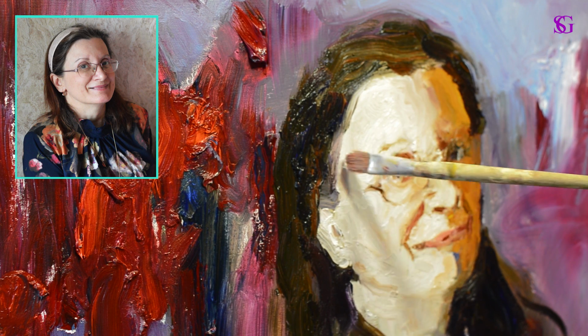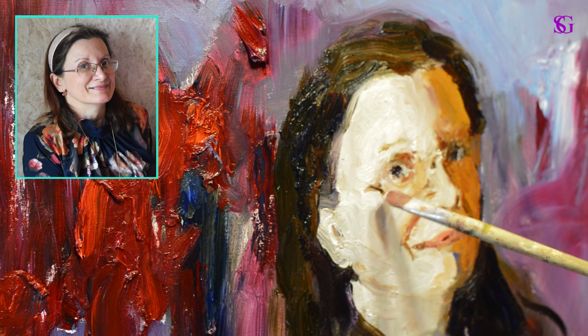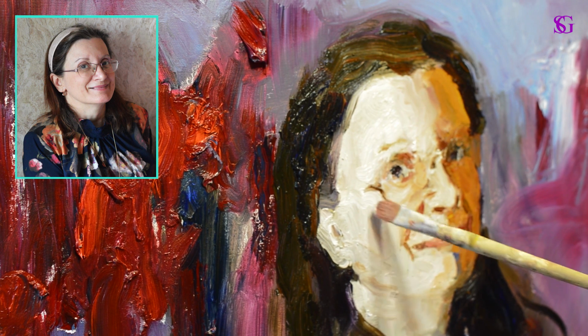The idea of this painting is to start out from big abstract spots, light, shadow, have some mess, have some fun, and make something you have never done before. You know, there are no rules. You are absolutely free to create anything you want.